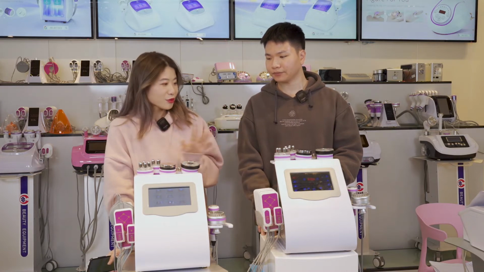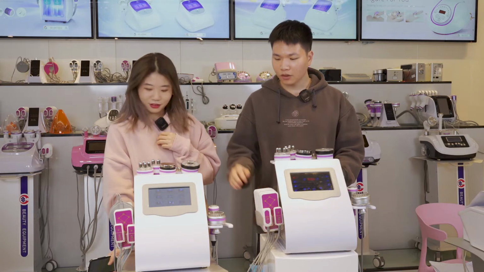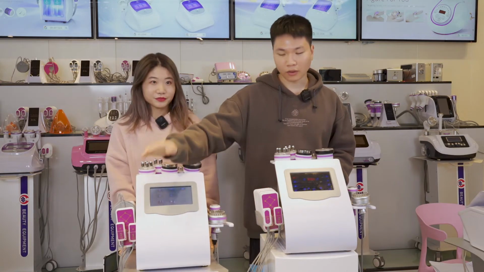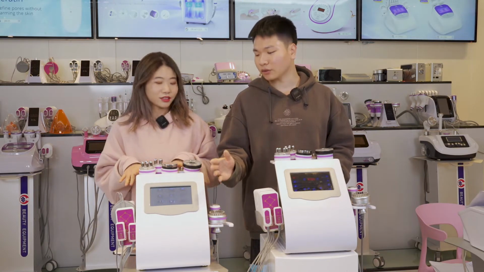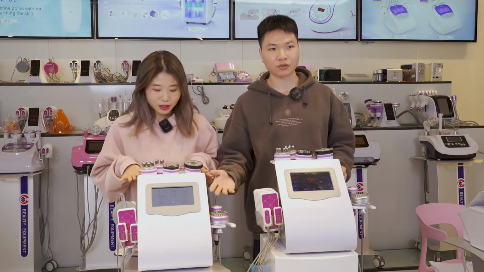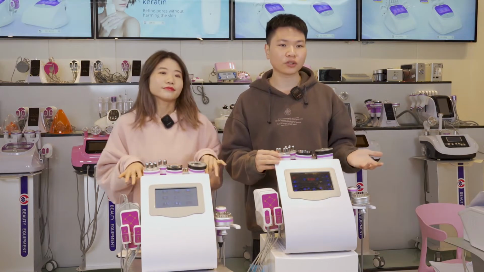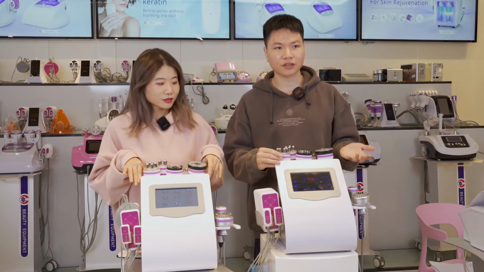So which one is the new machine we need to share to our customers? Well, this one on the right side is the new machine. It is the 10-in-1 newly launched cavitation machine that we're going to introduce for today's live stream. Also, we will introduce a newly launched vacuum massage therapy machine.